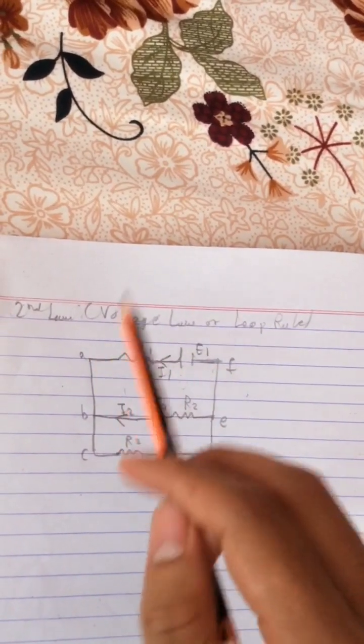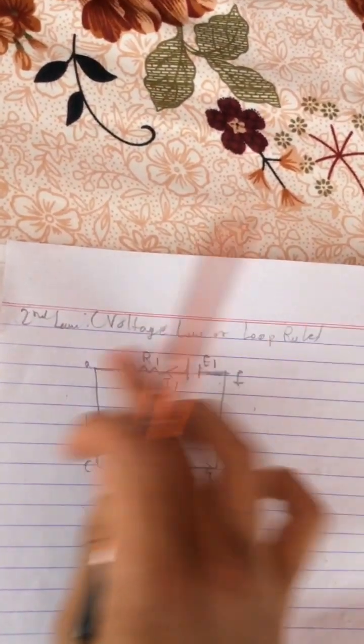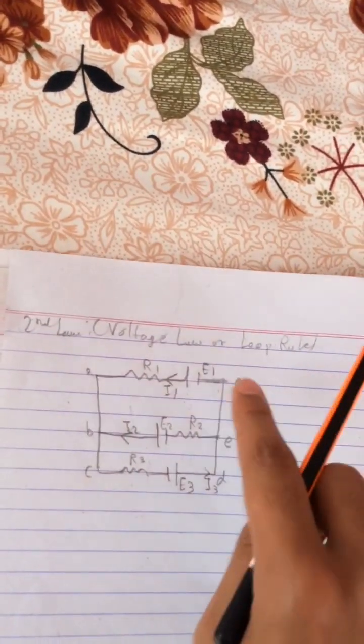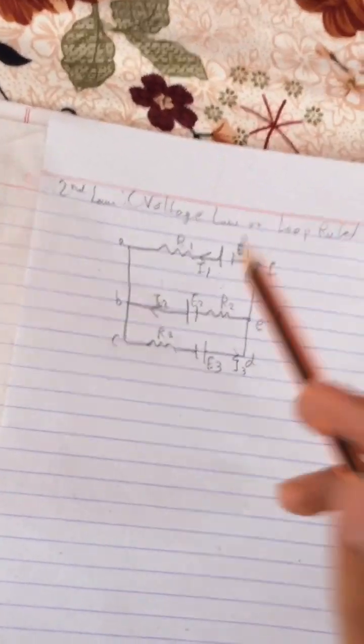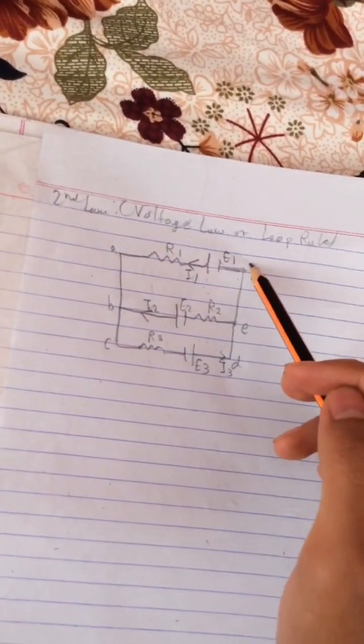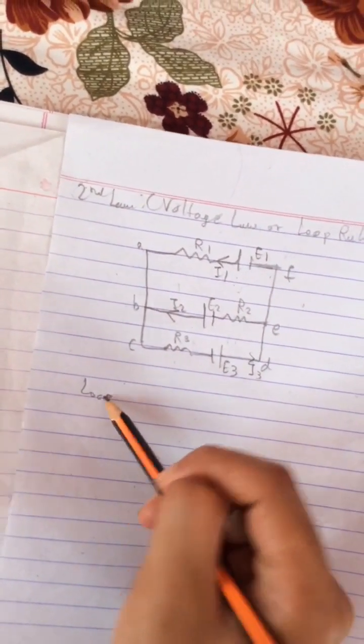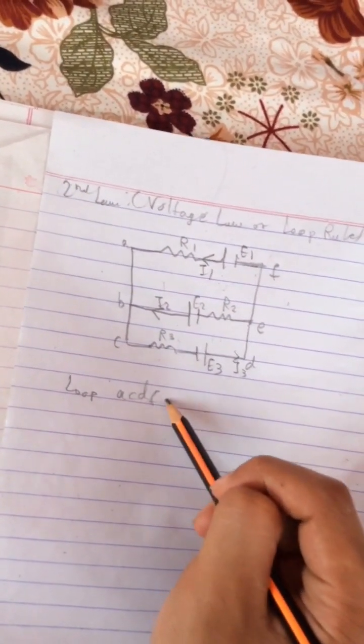First we have one big path here, A, C, D, F, and we have two smaller ones, A, B, E, F and B, C, D, E. Now let's take one loop. Let's say the big one, the loop A, C, D, F, A, to complete the loop.